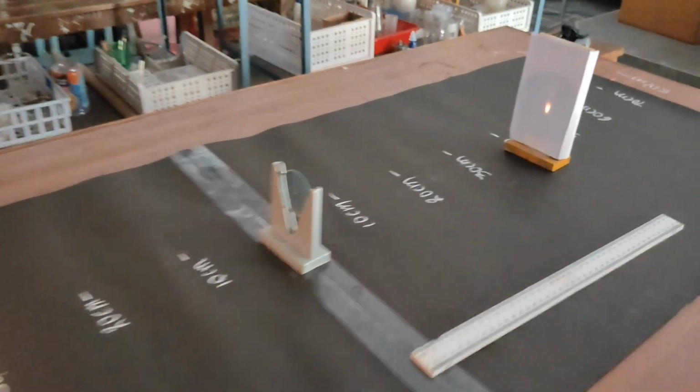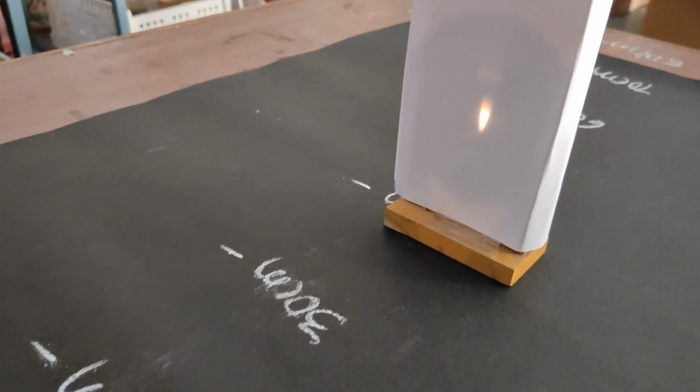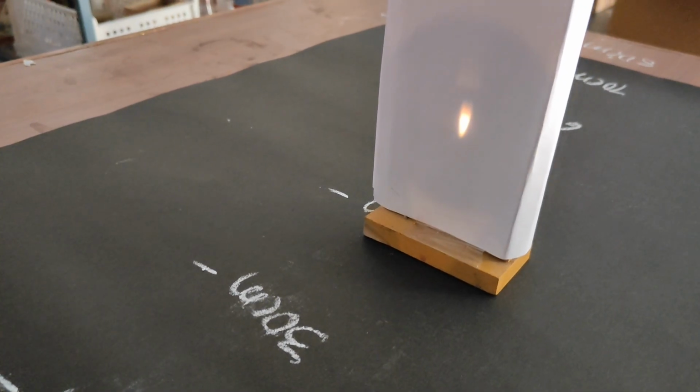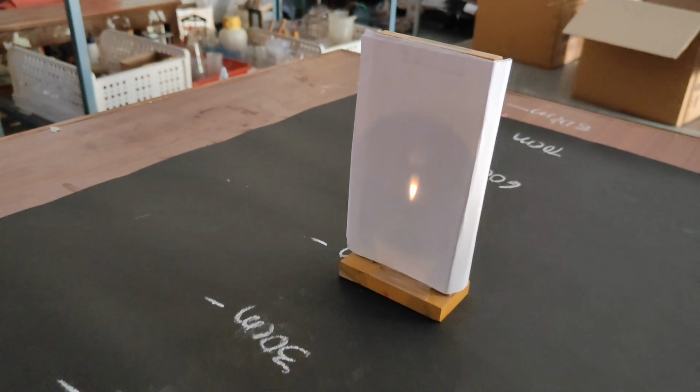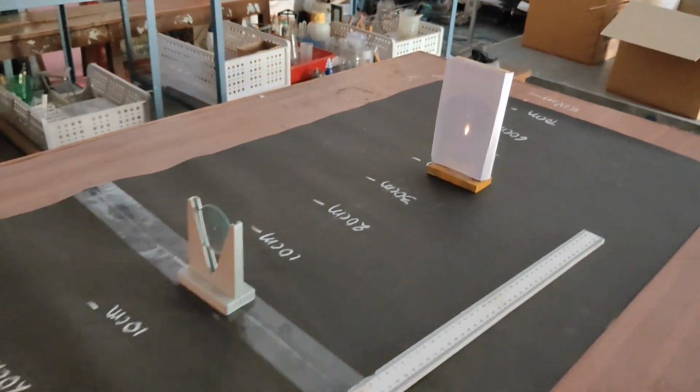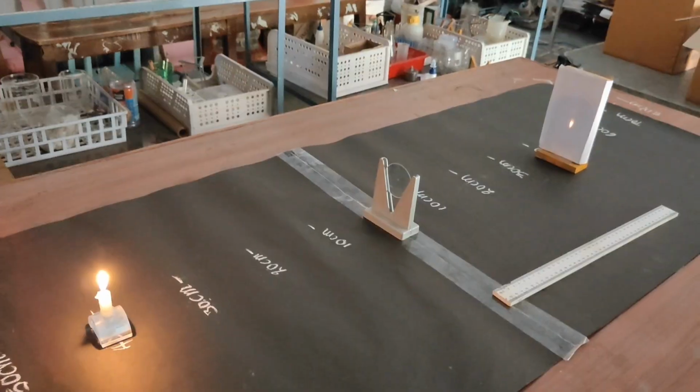The size of the image is same as the object. Inverted image and it is real image. The object distance and image distance both are equal.